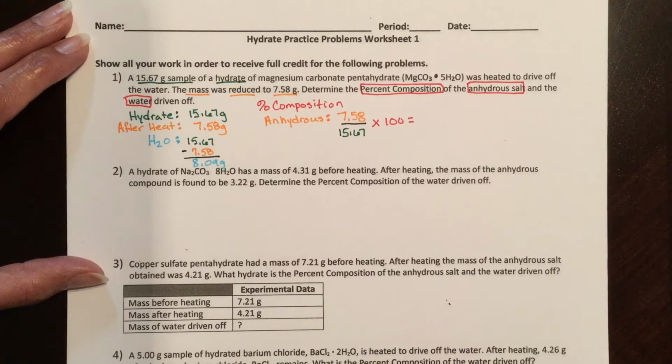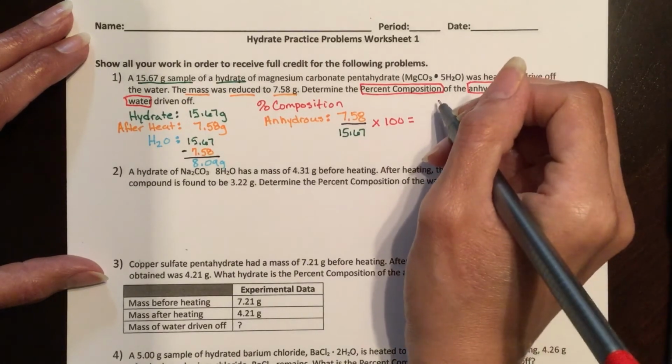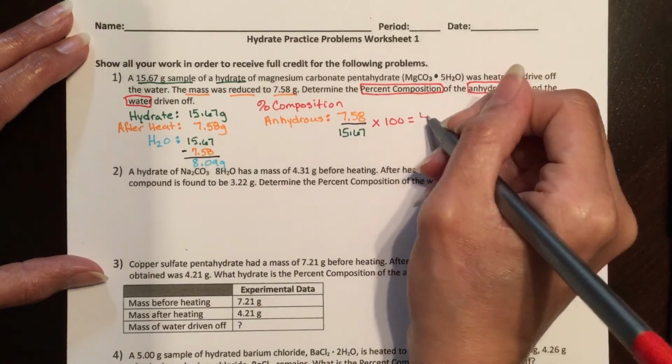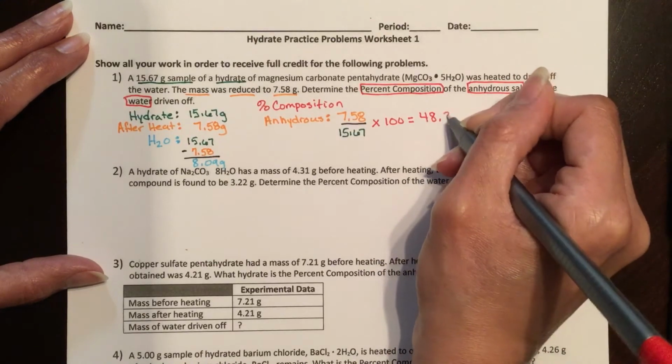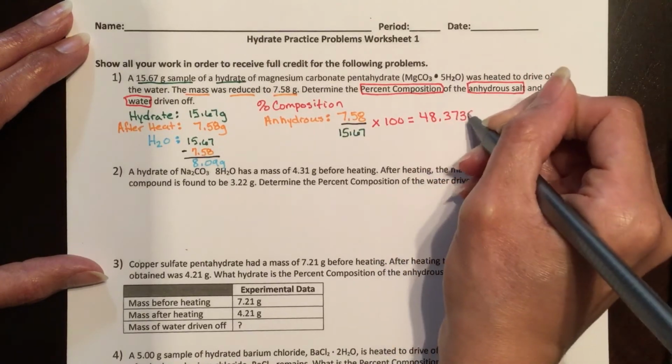So go ahead and get your handy dandy calculator out and calculate this out. Okay, so you should have gotten on your calculator somewhere around 48.373%.